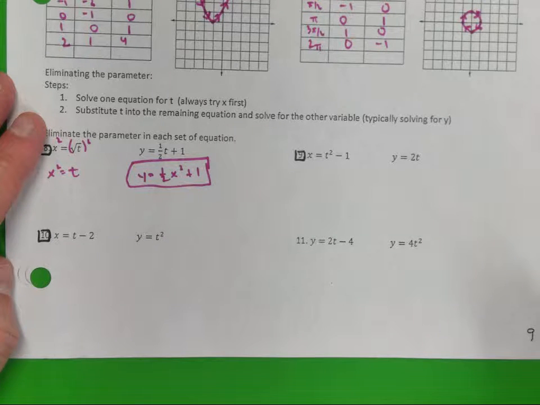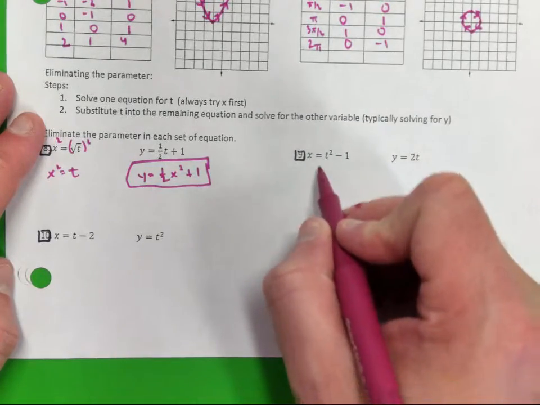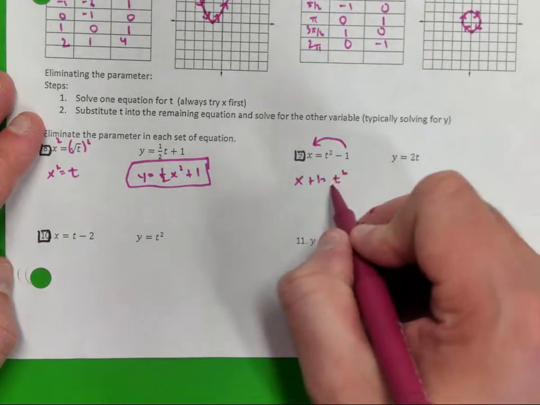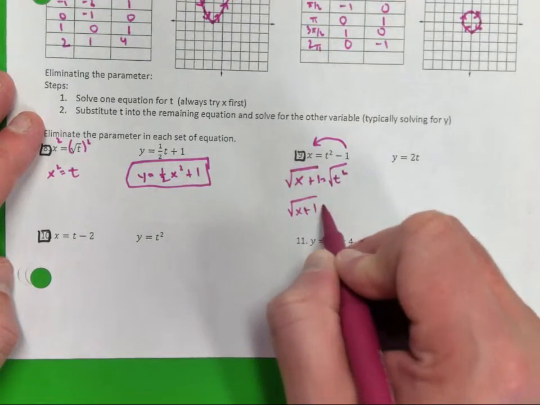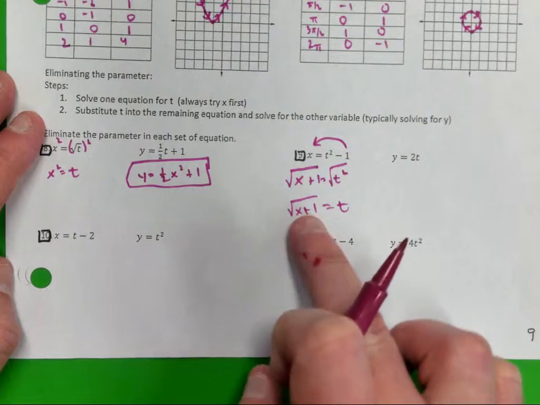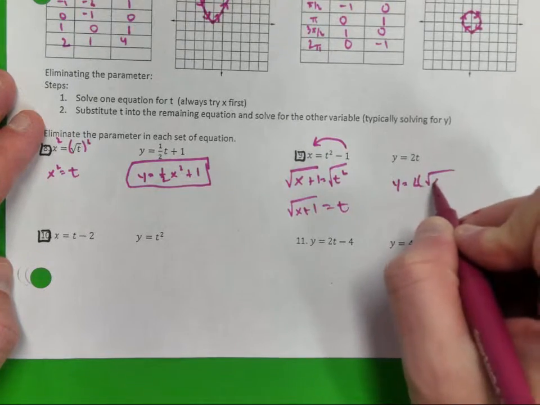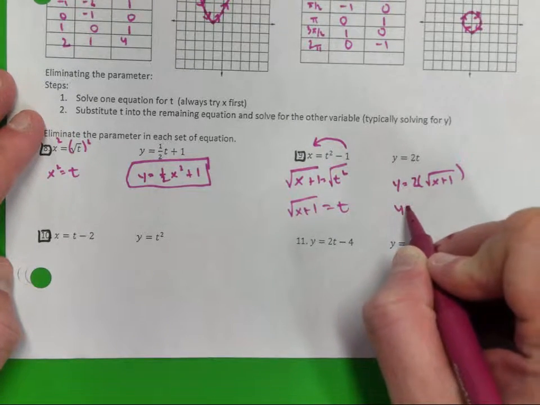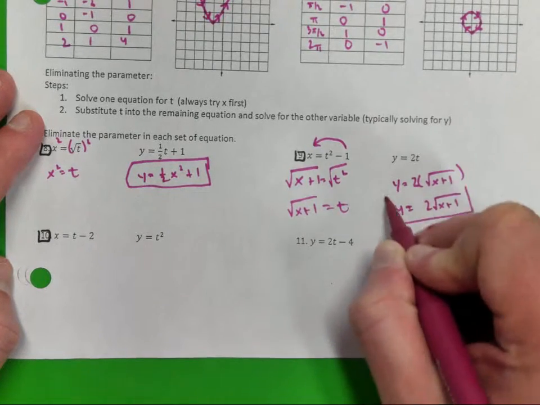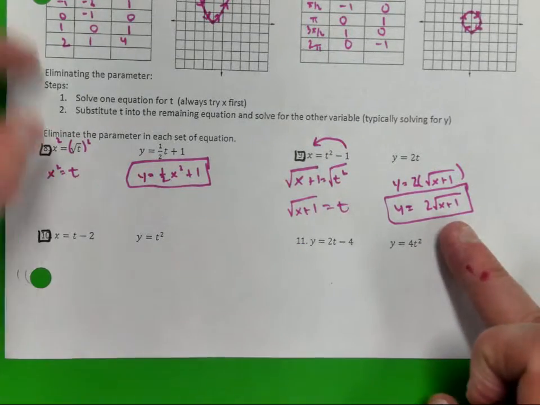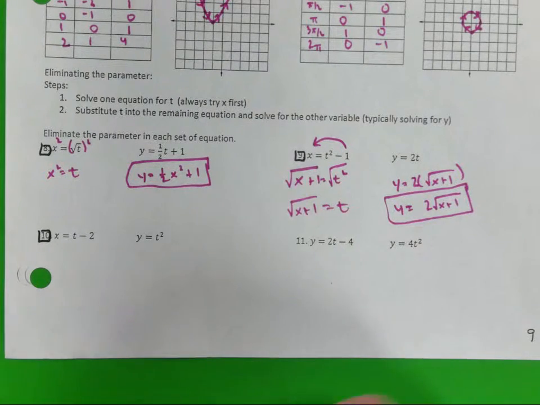So on number 9, I'm going to solve for t first in the x equation. So what am I going to move over first? I'm going to move the 1 over. So x plus 1 equals t squared. How do I get rid of that square? Take the square root. Now that this is equal to t, I can take this and plug it in for t over here, because I'm trying to eliminate t. You can do either, but it's accepted to do the x one. Okay, y equals 2 square root of x plus 1. Normally, when we graph stuff, we want y by itself. So that's why we do that.